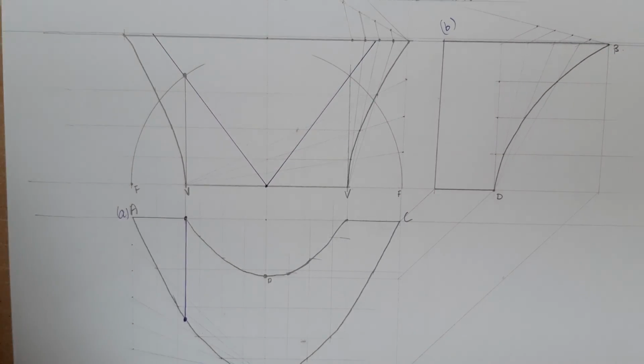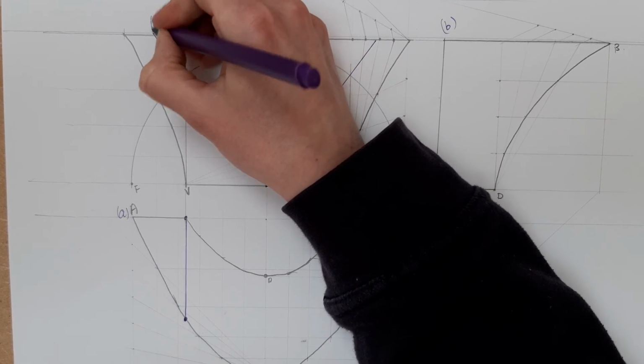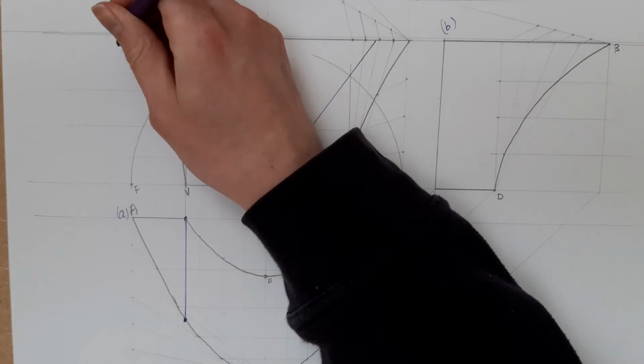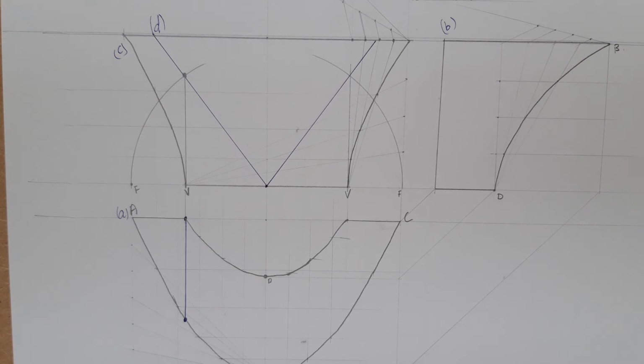Okay, and both of those lines there are called the asymptotes. That is part D of the question. So at the moment, we've done parts A, B, C, and D of the question. That is it finished, and that completes structural forms for us.